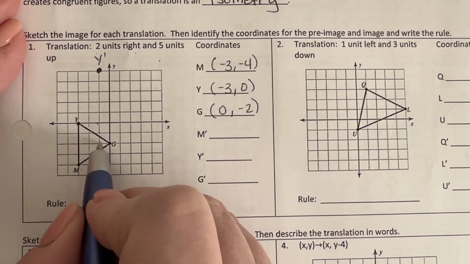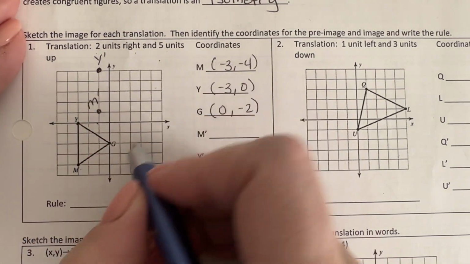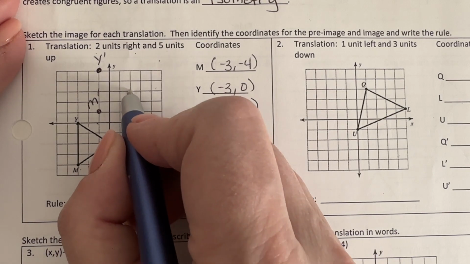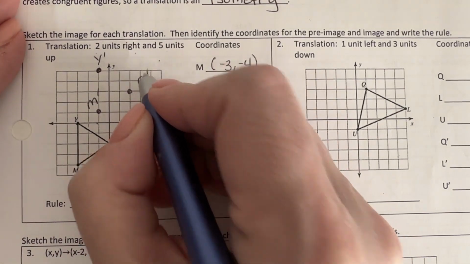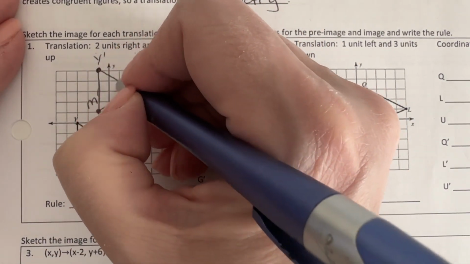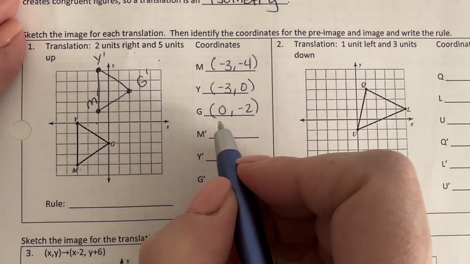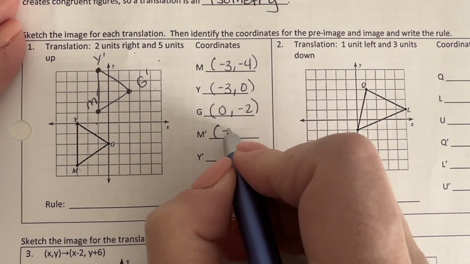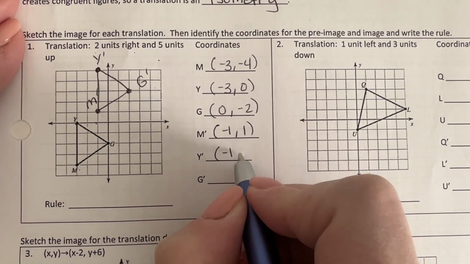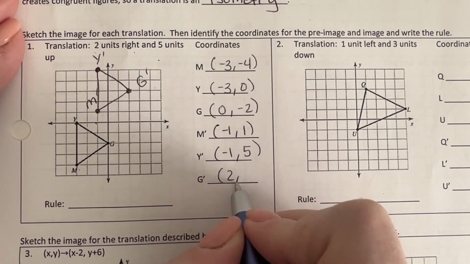1, 2, 1, 2, 3, 4, 5. That'll be m prime. Then I've got g, 1, 2, 1, 2, 3, 4, 5. And that'll be my g prime. I connect these back up just like that. As you can see, it still has the same triangle shape. I'm going to go ahead and write down the coordinates for each of these new points. But that's why it's called a rigid transformation, because my picture did not change shapes.